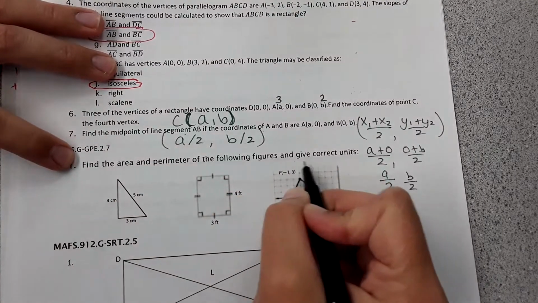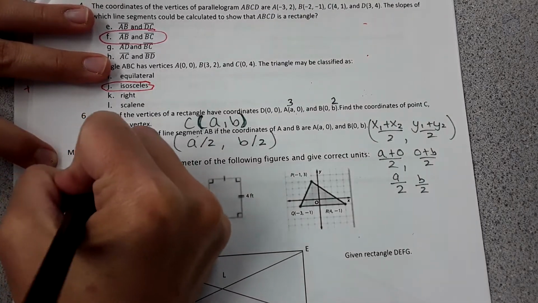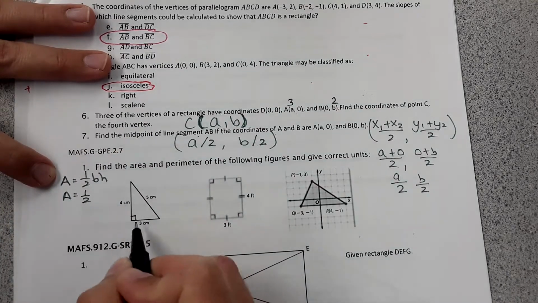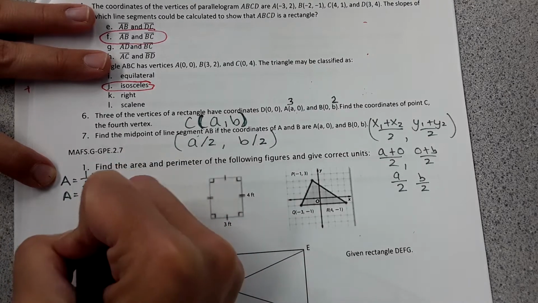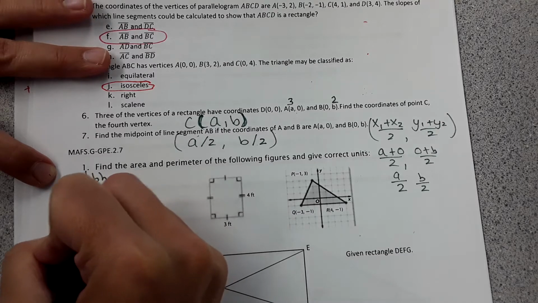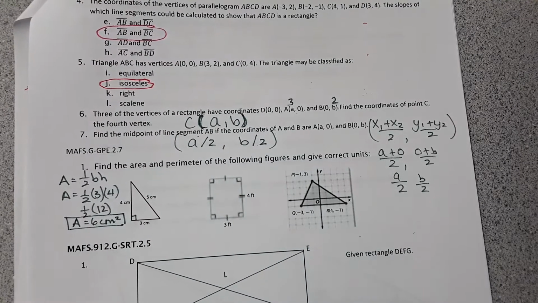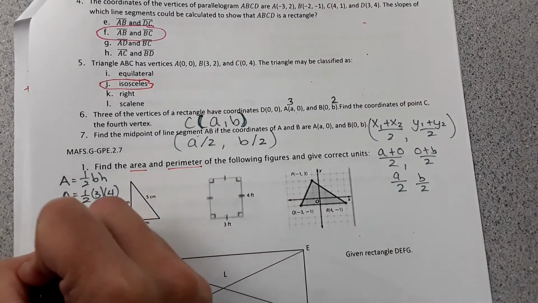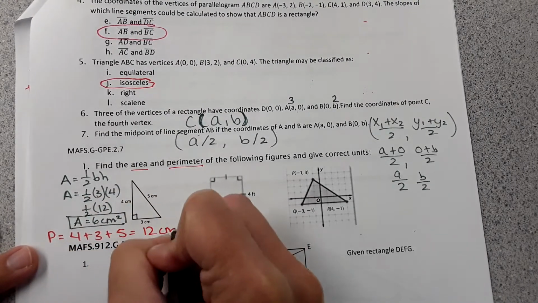Find the area and perimeter of the following figures and give correct units. Area of a triangle is 1/2 base times height. In this case, it's a right triangle, the base is 3, and the height is 4. We get an area of 6 centimeters squared. It also asks for the perimeter. So perimeter is when you add up all the side lengths. So it'd be 4 plus 3 plus 5 is 12 centimeters for the perimeter.